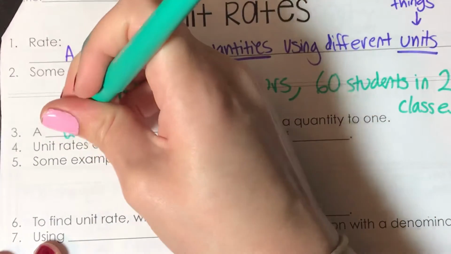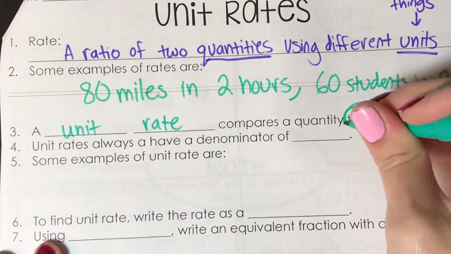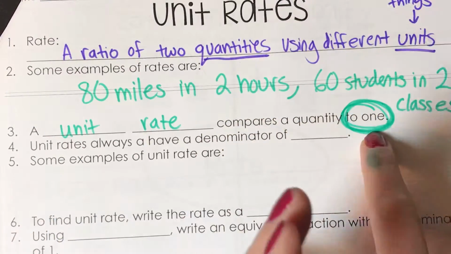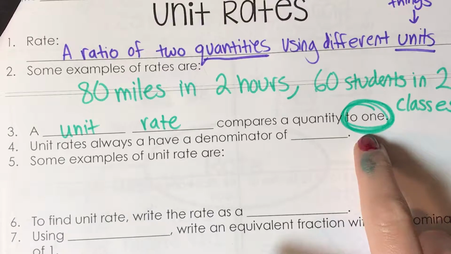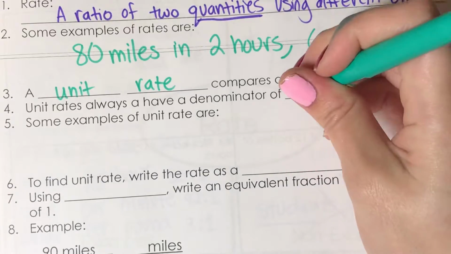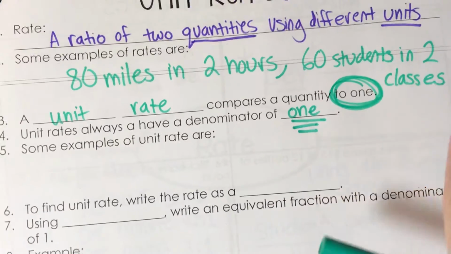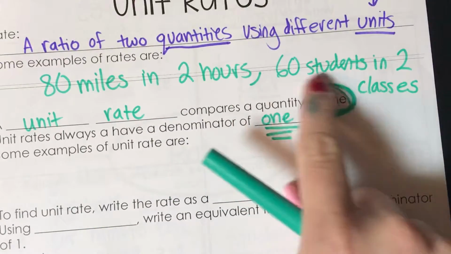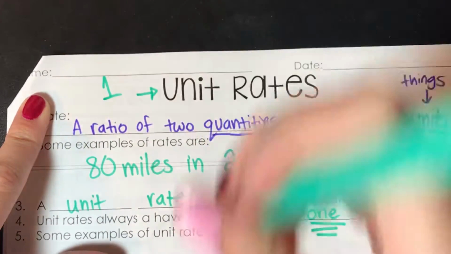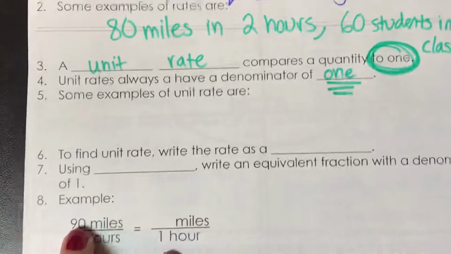Now, a unit rate compares a quantity to 1. It always has to be comparing it to 1 unit, 1 piece. Otherwise, it's not actually a unit rate. It would just be a ratio or a rate. Unit rates always have a denominator of 1. I can't stress that enough. If there isn't a 1 in any, look, there's no 1 here, there's no 1 here, this is not a unit rate. Unit, think of 1 unit cube. 1 should be synonymous with a unit rate. You better have this number somewhere in the mix.